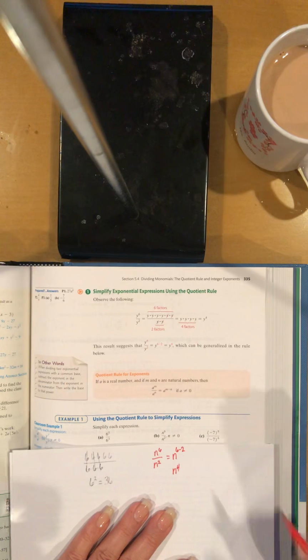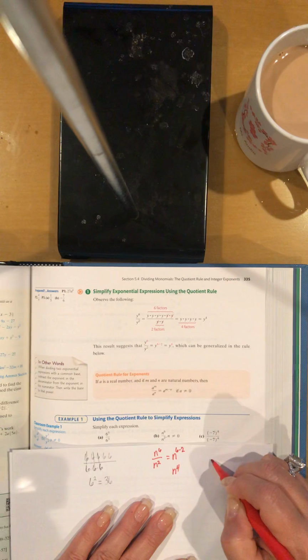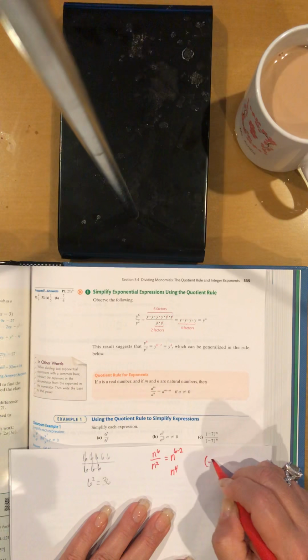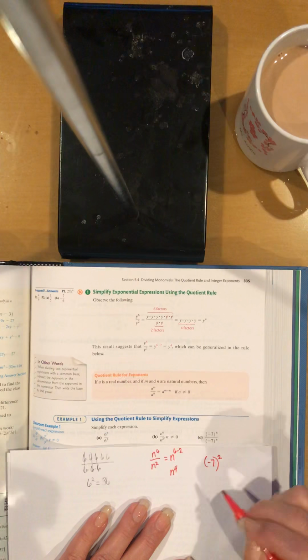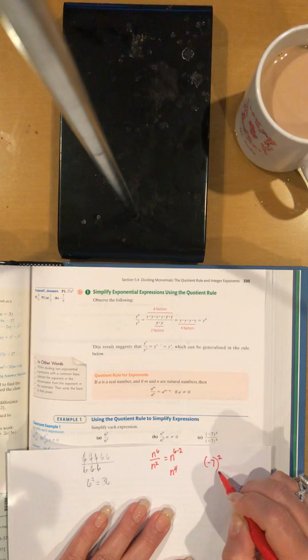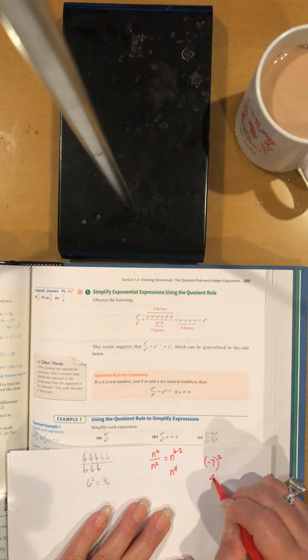And letter C, bases are the same and you're dividing, so your answer is -7 to the 2nd power. And whenever it's a number, you always want to evaluate it. So -7 squared is 49.